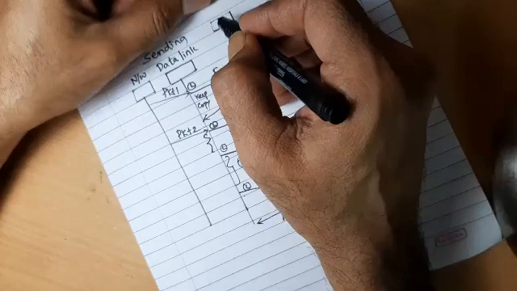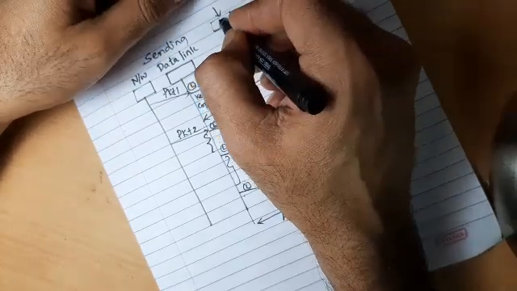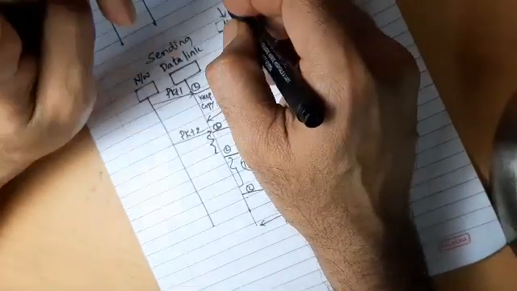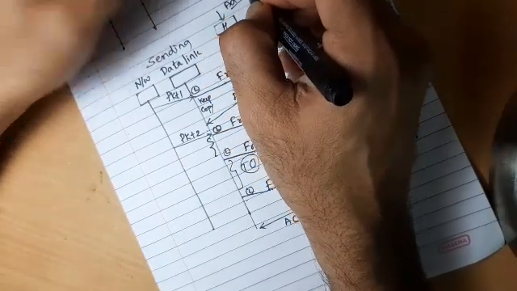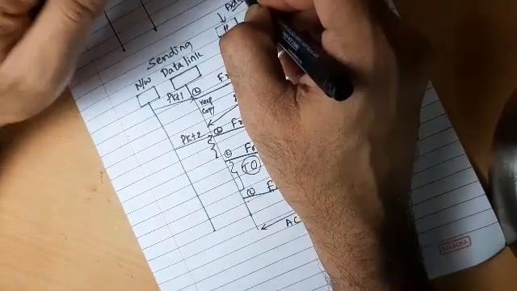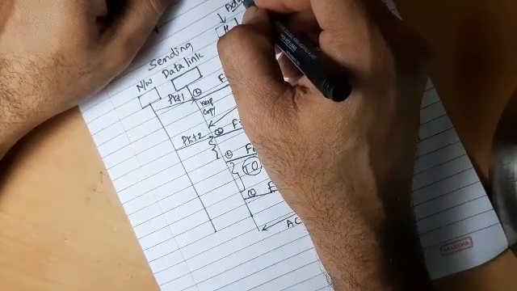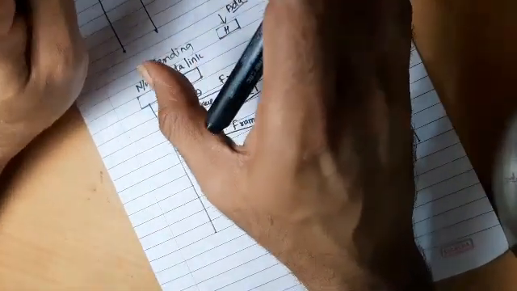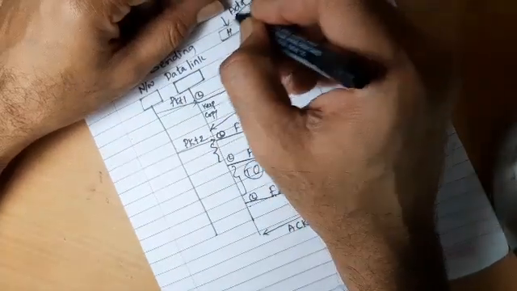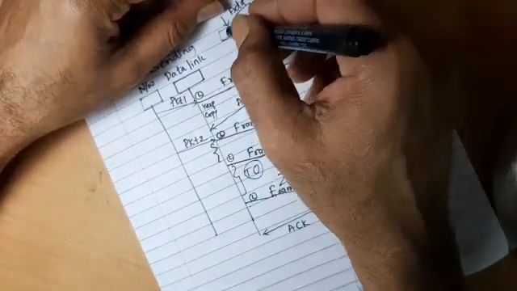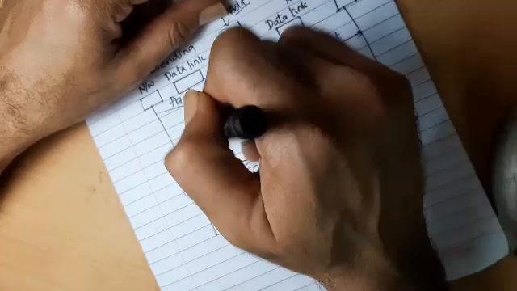As I said in the previous video, the header consists of one vital piece of information, that is the address: the sender's address as well as the receiver's address. Apart from the address, the sender also holds some control information. One of the vital pieces of information in the header is the sequence number.